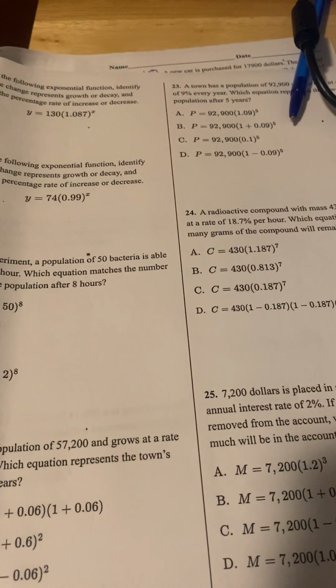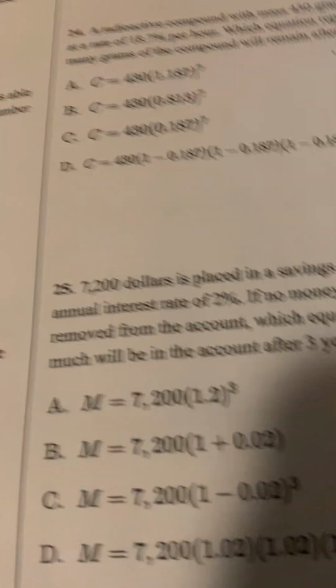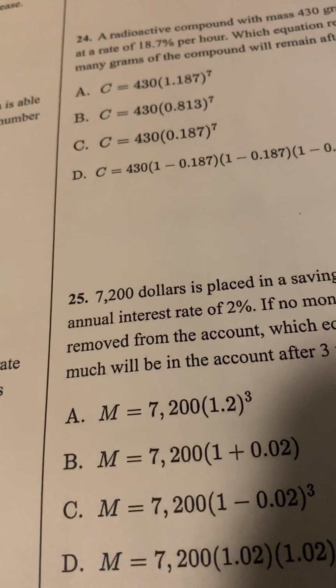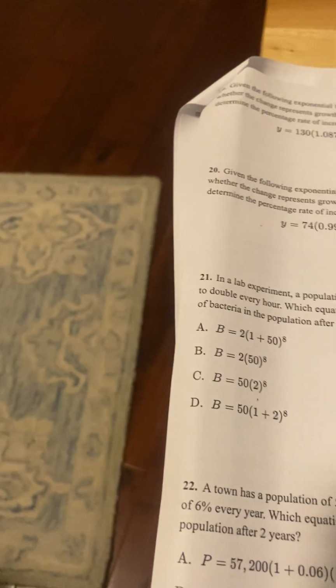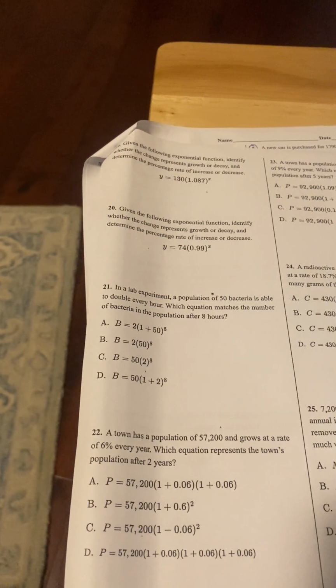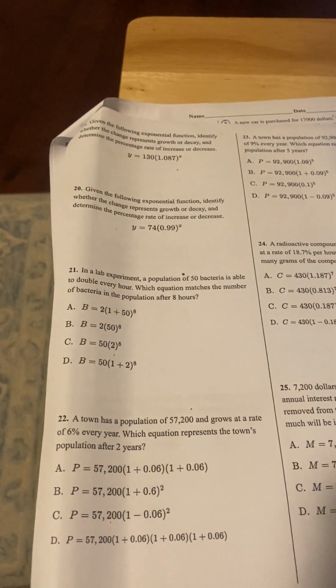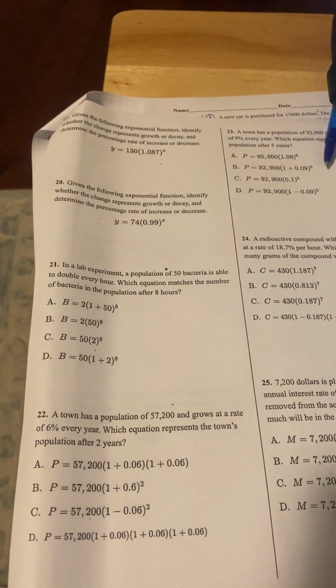Problems 21 through 30. You have to read carefully and look at your multiple choice to pick the correct one. So I'm going to do a couple of these. I'm going to show you how to change your percentage so you know what to look for. So I'm going to do 21, and let's do a decay one, which will be 24.